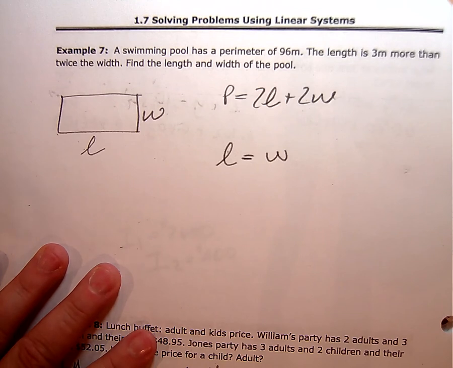So we know a swimming pool has a perimeter of 96 meters. The length is 3 meters more than twice the width. Find the length and width of the pool.